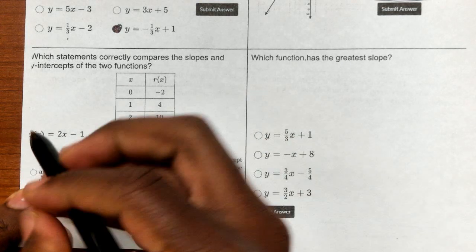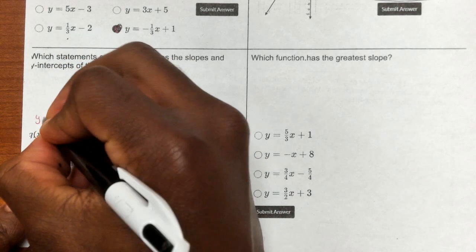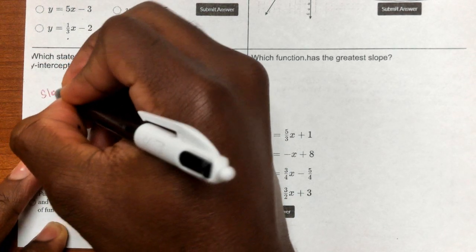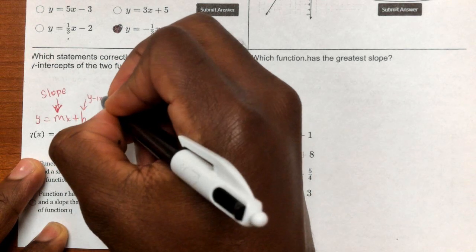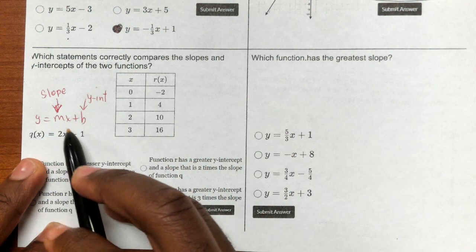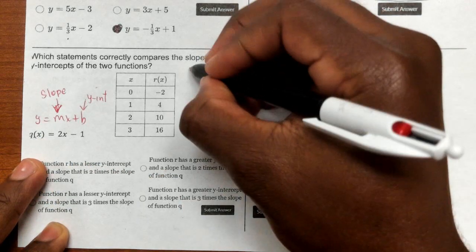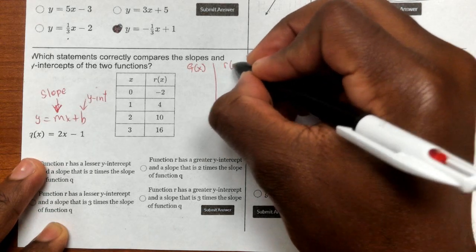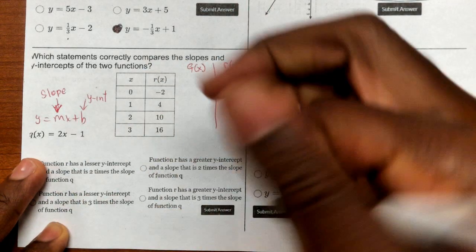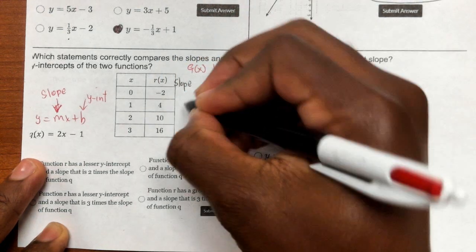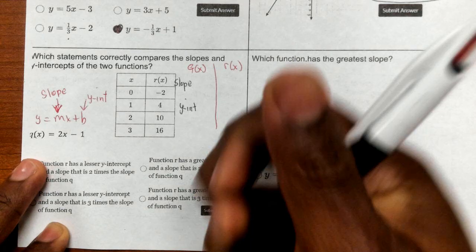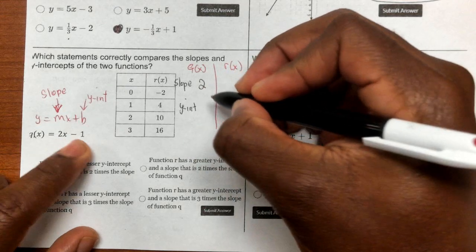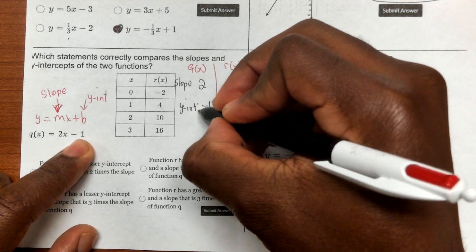So whenever we see a linear equation, we should think about y equals mx plus b, where m is your slope and b is your y-intercept. In this case, when I'm trying to identify the slope for this equation, for g of x, and then this will be r of x, we're going to firstly compare slope, and then y-intercept. So the slope for g of x would be 2, and the y-intercept for g of x is -1.